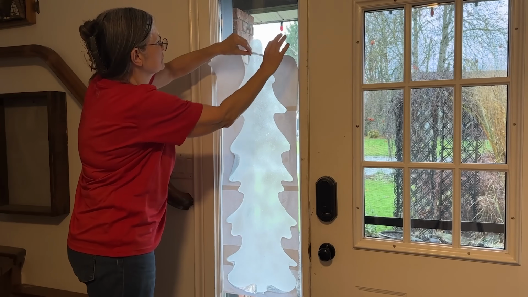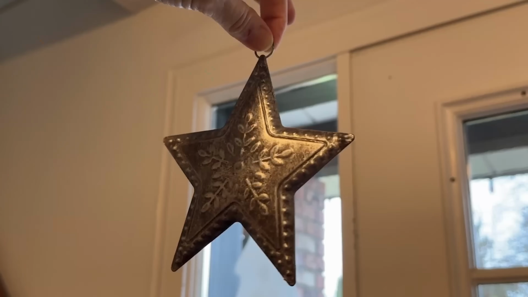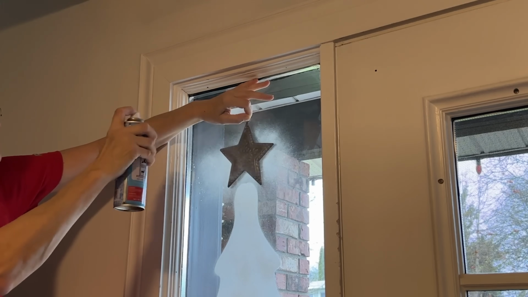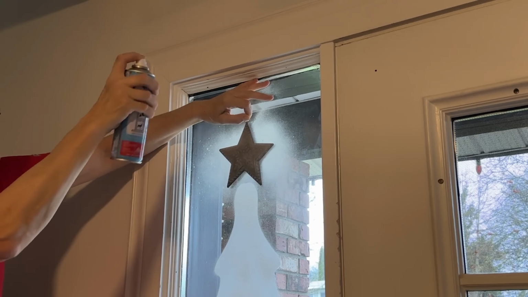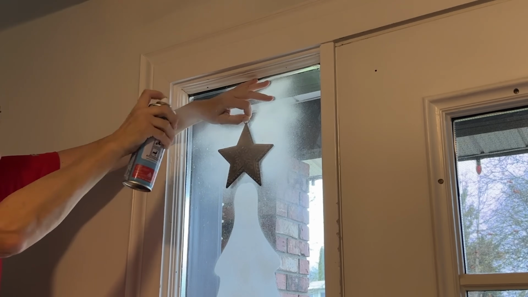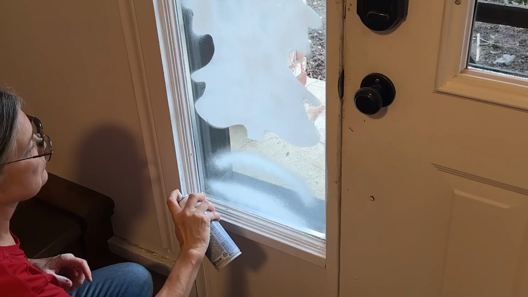After the paper is removed the next day after drying, I'm reaching for a flat-shaped star ornament. Positioning my hand holding the ornament as flat to the window as possible, I'm spraying over my hand, part of my arm, and the ornament to leave the impression that I'm decorating the top of the tree.